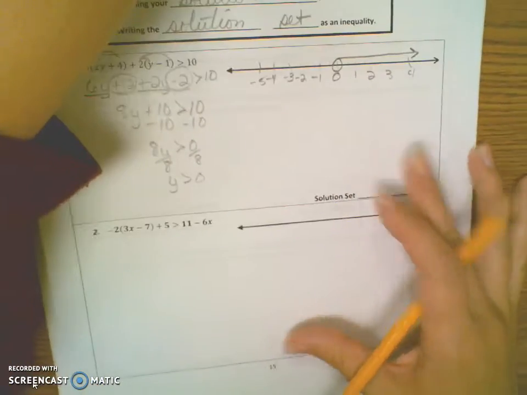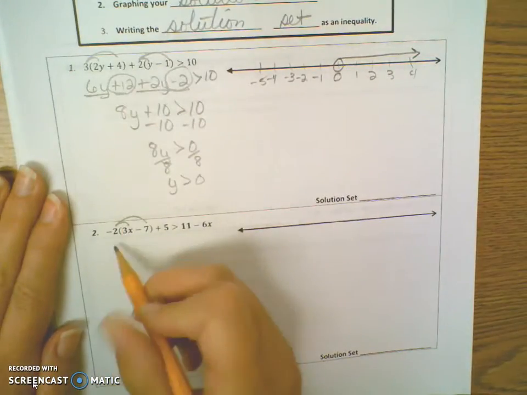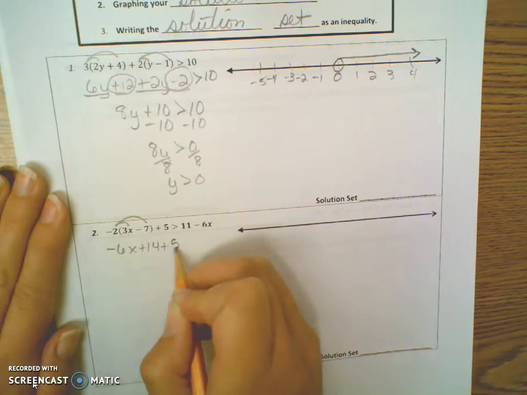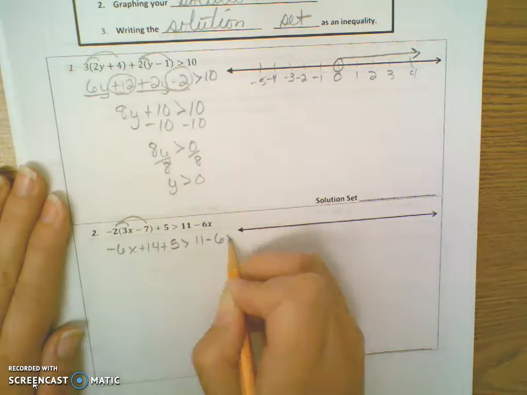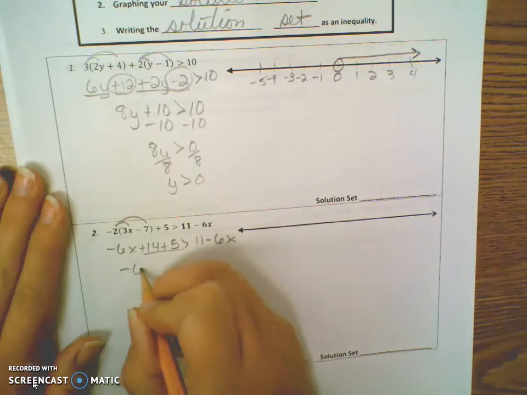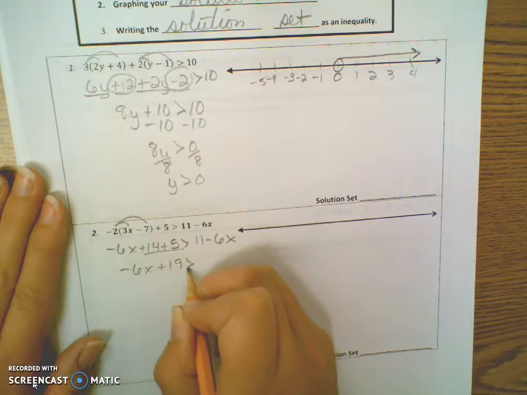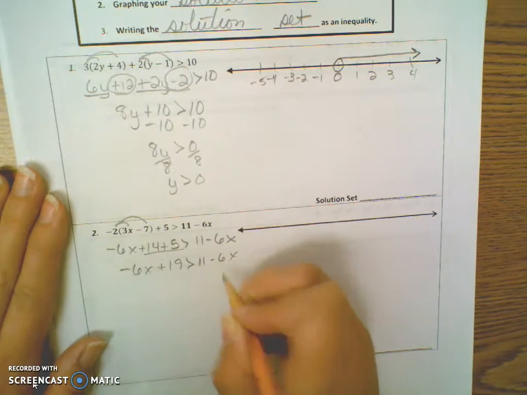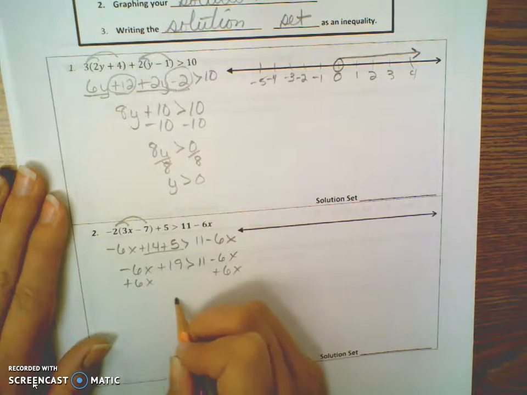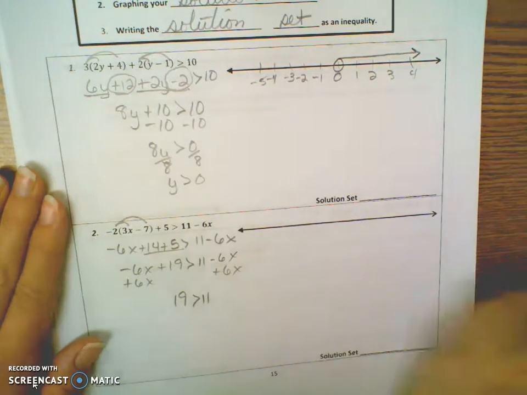This one down here, we're going to distribute first. So we've got -6x plus 14, and we're going to combine our like terms. -6x plus 19 is greater than 11 minus 6x. I'm going to add 6x to both sides. And so now we have 19 is greater than 11.